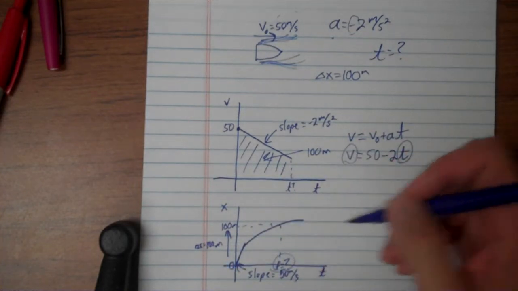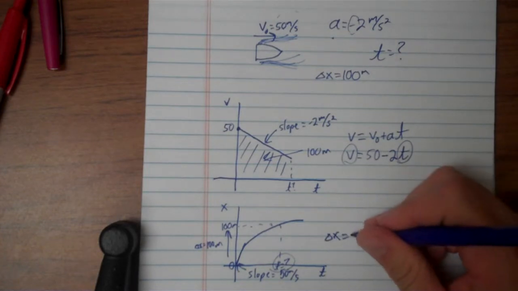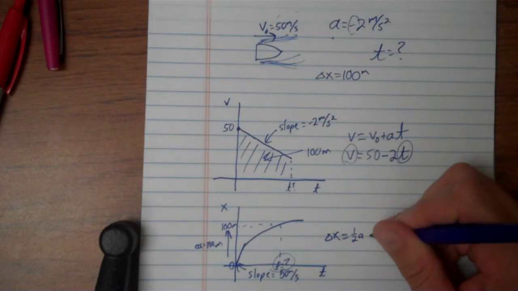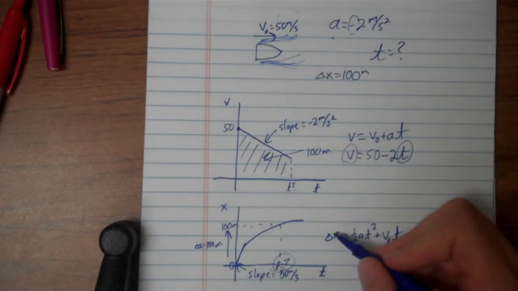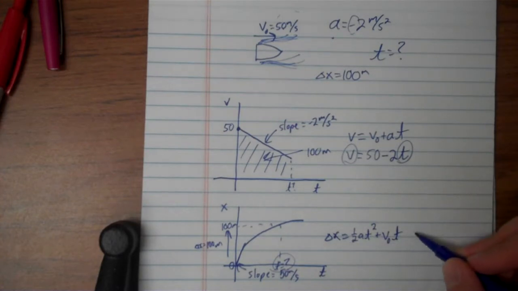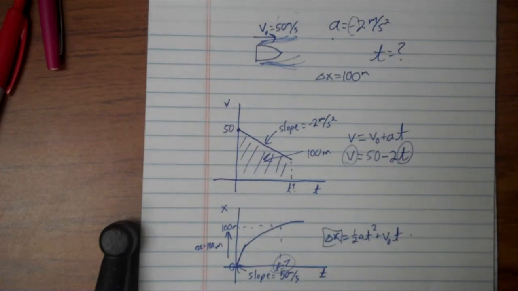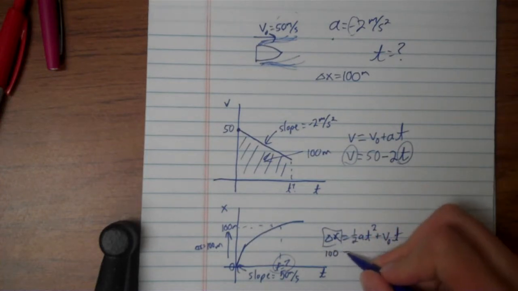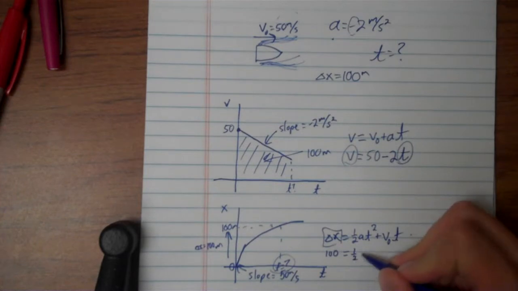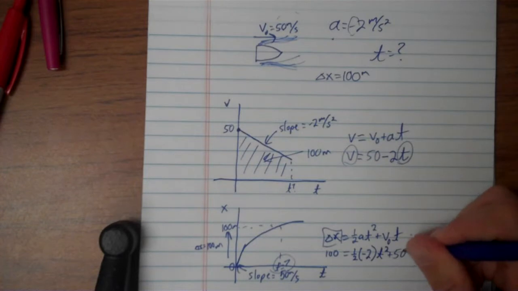Now we try to set up our equation that represents position versus time graphs for constant acceleration. I have half my acceleration times time squared plus my initial velocity times time. If I wanted to know the final position x, I would add the initial position x naught here, but instead I'm subtracting that so that I just have displacement overall. Now I'm going to plug in the numbers I know. My displacement has to be 100 meters, my acceleration is -2, and my initial velocity is 50.